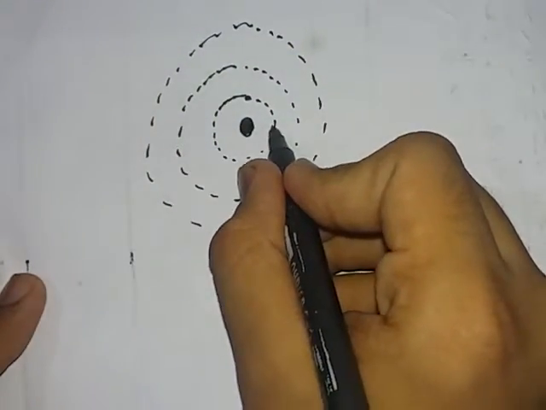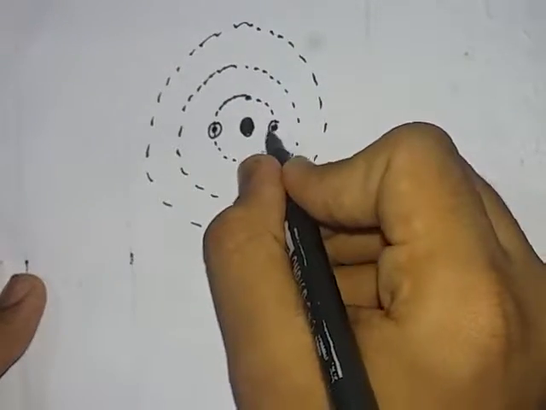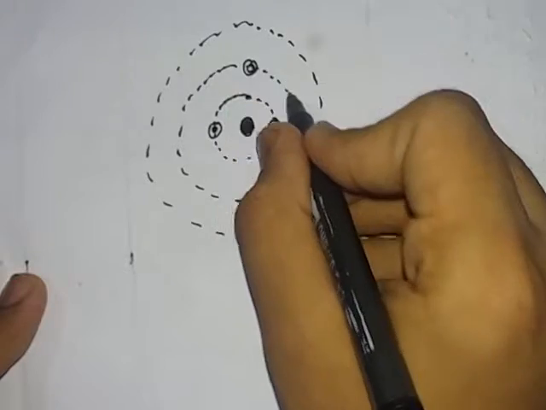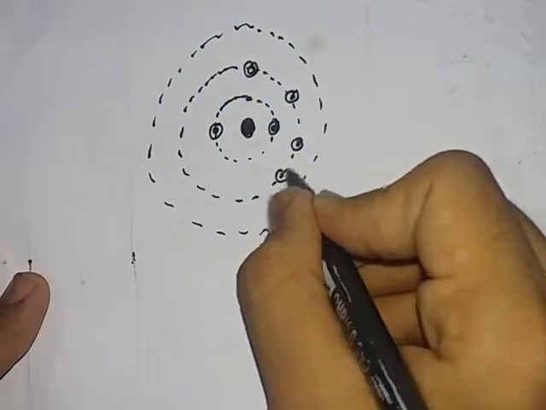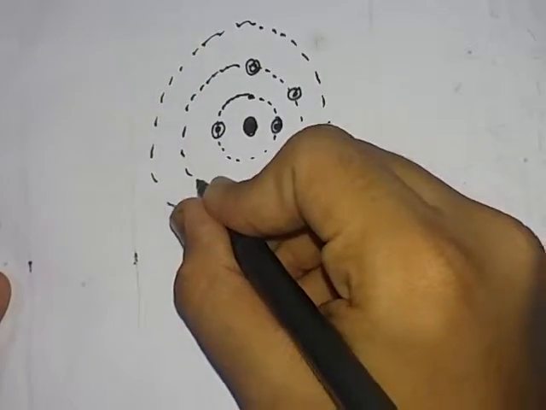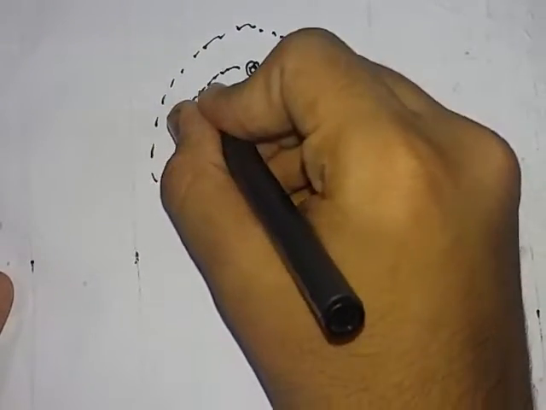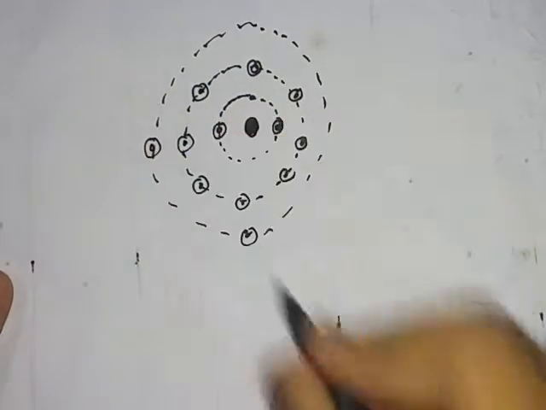Alright, these are electrons. 2 electrons here, 2, then 3, 4. Here we have 5, 6, 7, 8. And let 2 electrons be here.